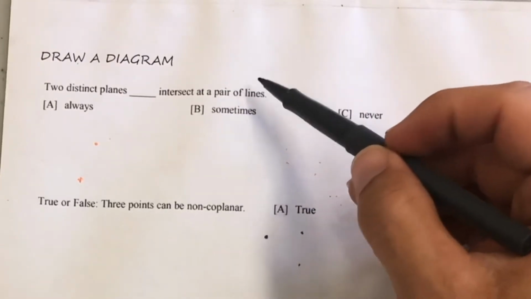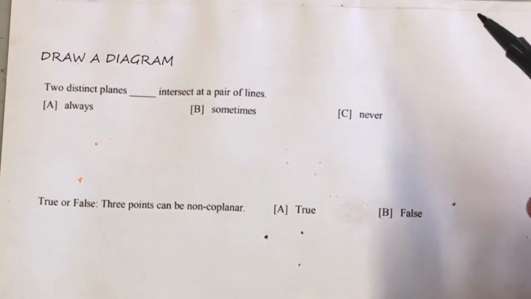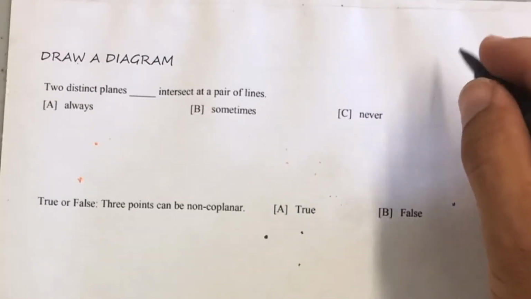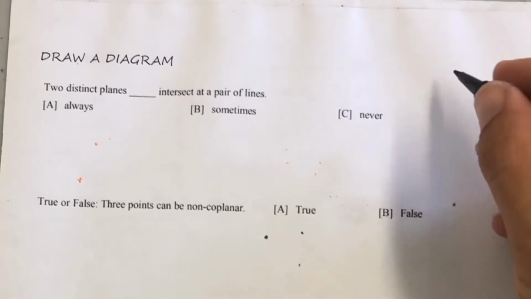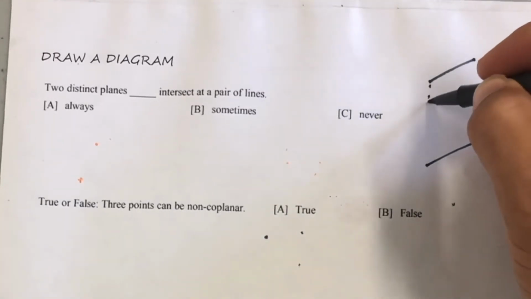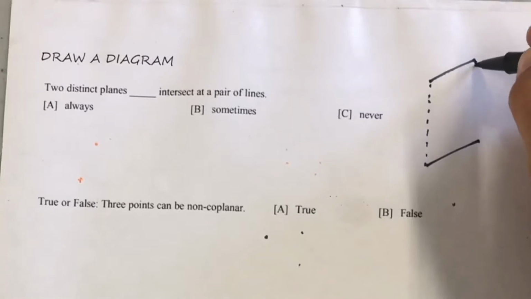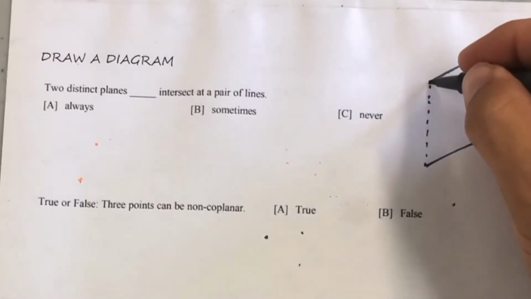2 distinct planes intersect at a pair of lines. I love this question because it gives me the opportunity to draw what intersecting planes should look like. This way you guys can see it at any time. I'm going to draw 2 slanted lines right on top of each other, by this point and this point basically being vertically aligned. This is how I'm going to draw my first plane here.